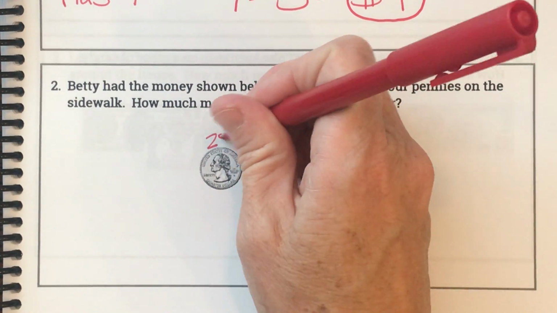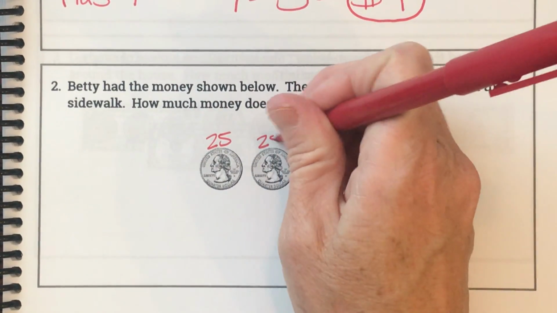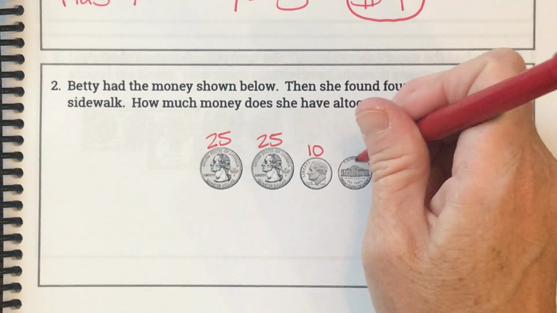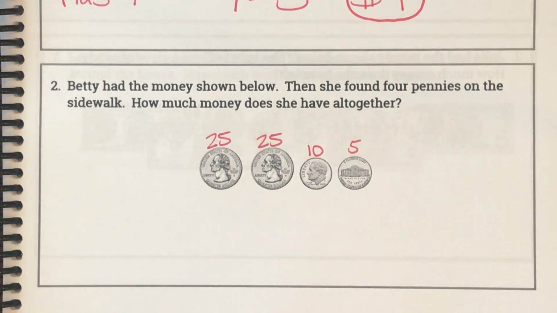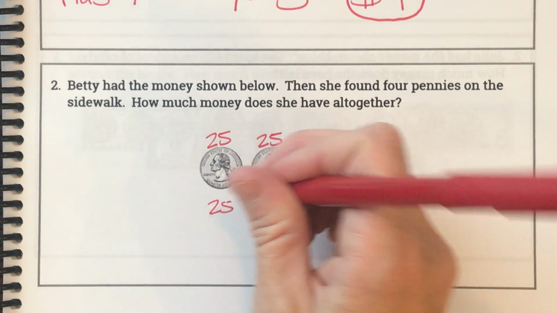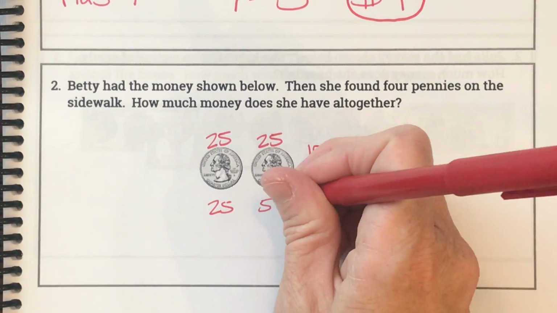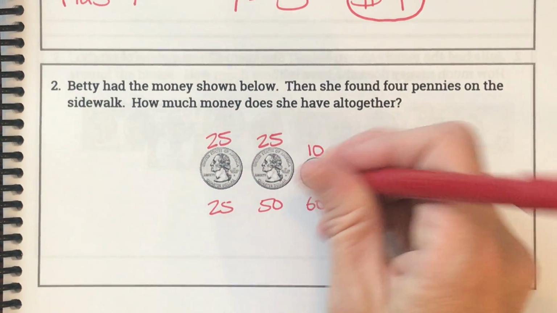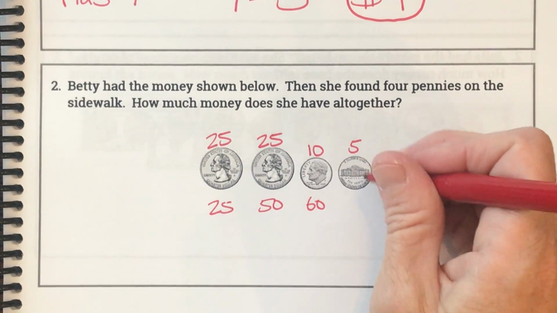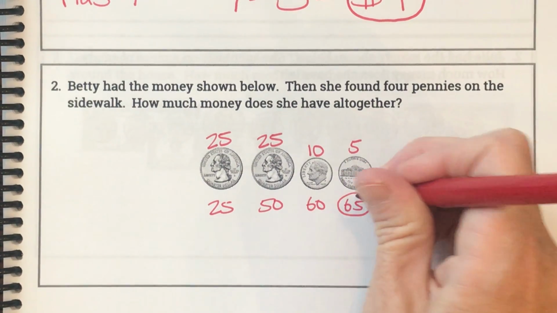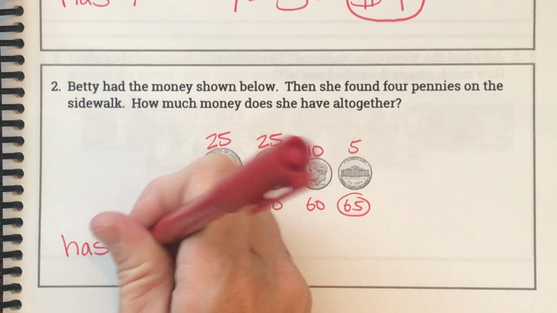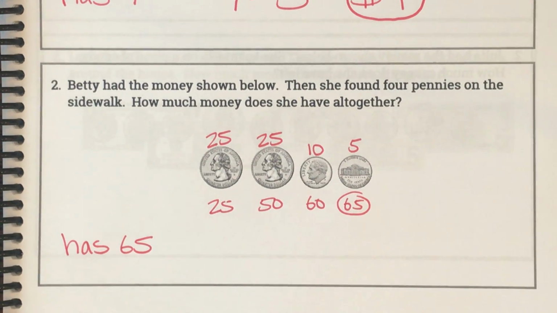This is a quarter, so it's 25. That's a quarter, so it's 25. A dime is 10, and a nickel is 5. So let's count them. She has 25, and if she has another quarter, she has 50. And if she has a dime, then she gets 50 plus 10 is 60. And then if she adds a nickel, she has 65 cents. So she has 65 cents.